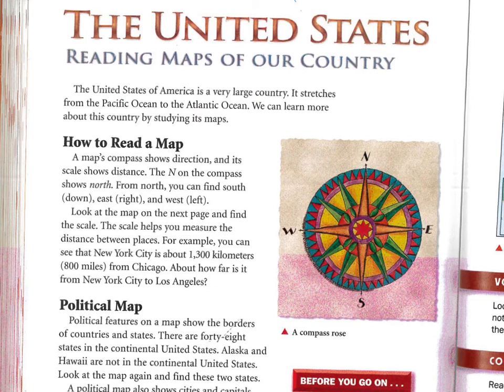The N on the compass shows north. From north, you can find south, east, and west. Look at the map on the next page and find the scale.